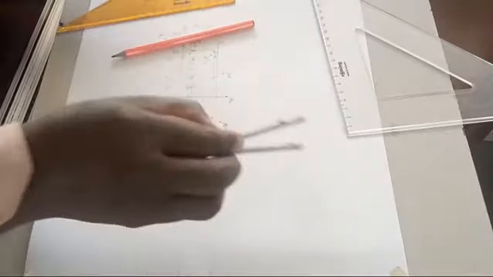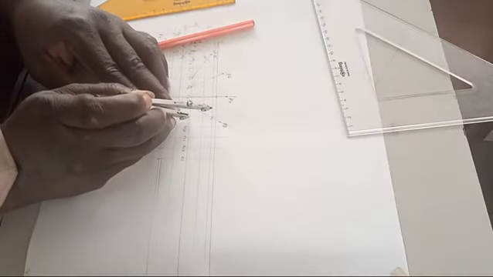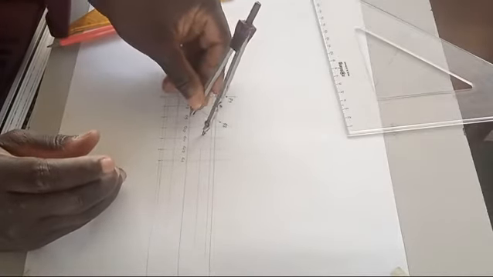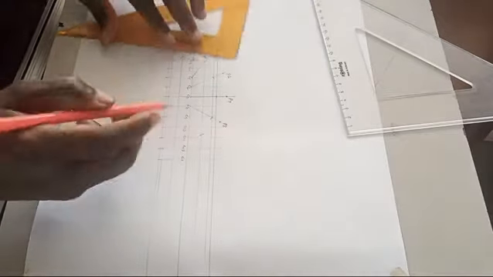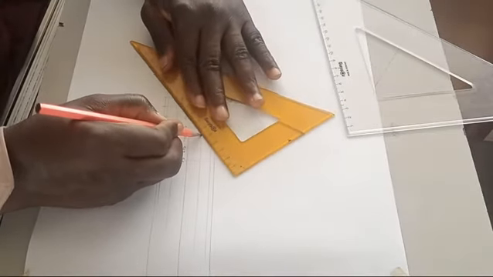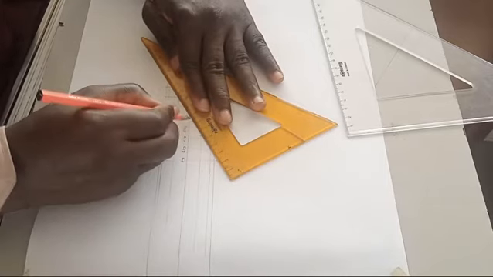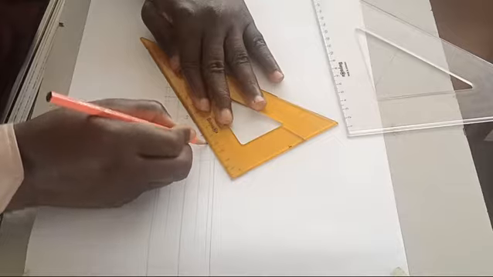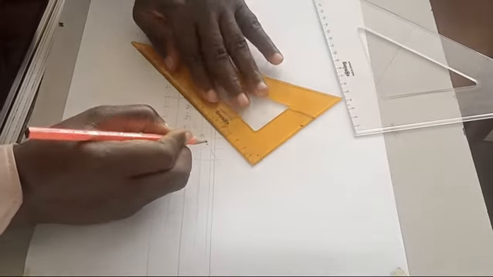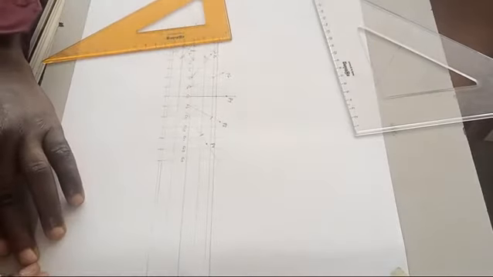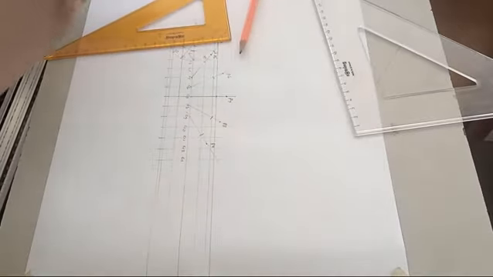Then you go to center 9 and mark arc on horizontal line 9. You can see this is the horizontal line 9 here. This one, you mark it here. Then draw a line passing through that point from the center and measure 35. Like this. 10, 20, 30, 35. That's 35. That will be P9.